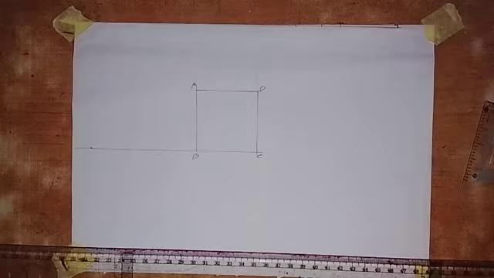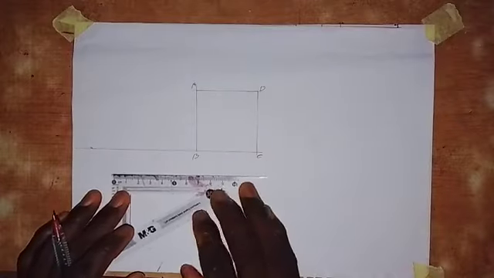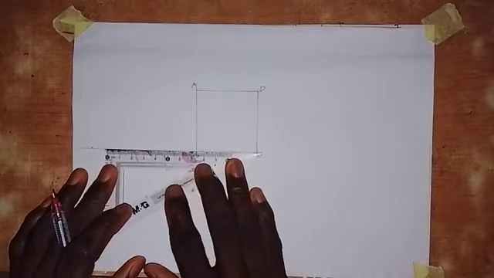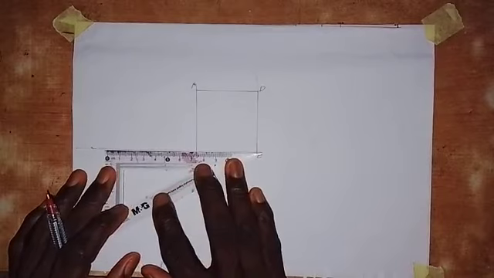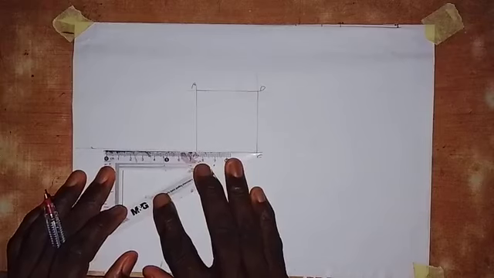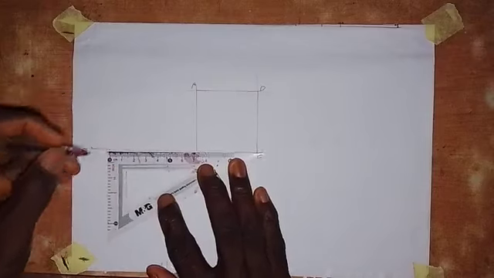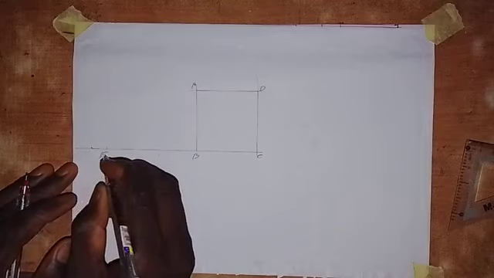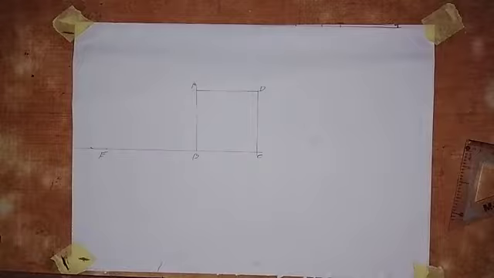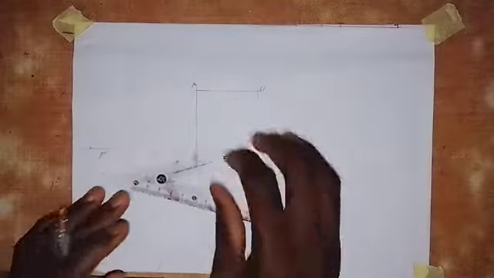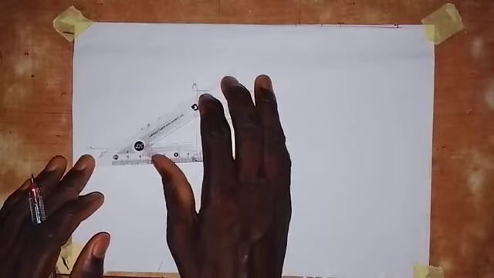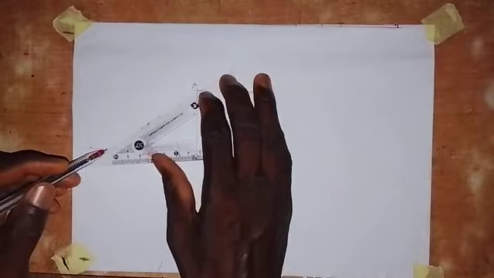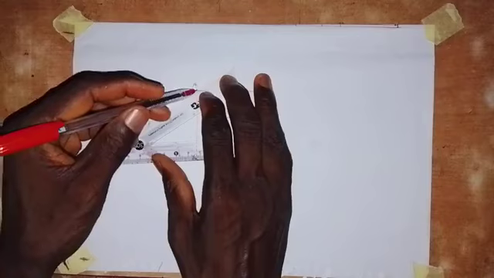All right, the next thing that we are going to do is take the measurement of the length of the rectangle. The length of the rectangle is 75 millimeters. From this point B, we take 75 millimeters to this side. This is 75 millimeters here. Let's call this point E. The next thing we are going to do is join A and E together with a straight line. So here we have this line AE.